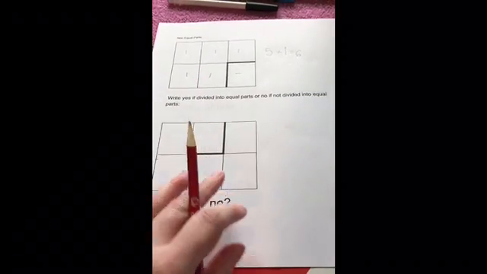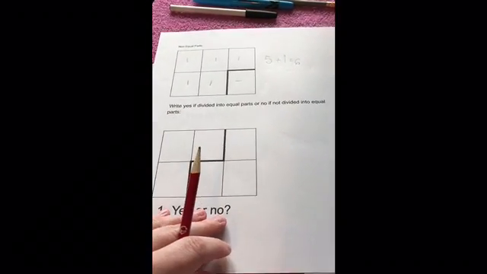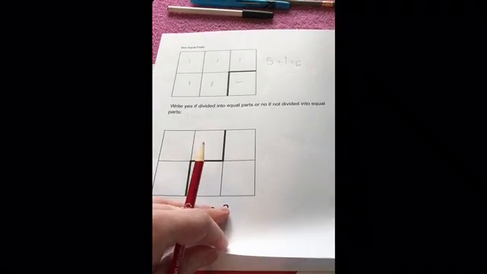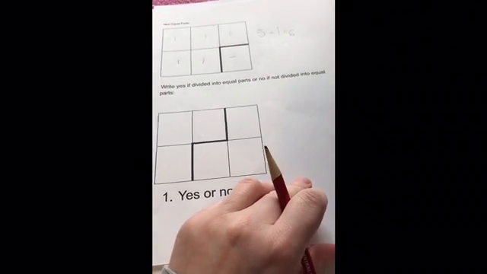So, I have given you 2 rectangles that you may notice from our other ones we just did, and you are to write if they are divided into equal parts or not. So you are going to count the squares and either write yes or no if it is divided into equal parts. There is 1 here and 1 here.